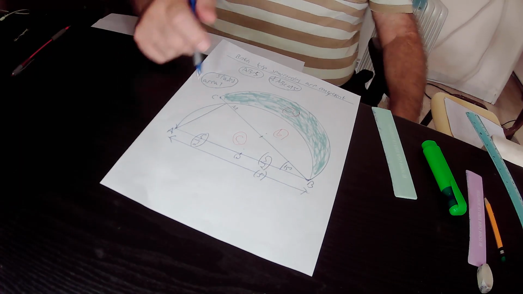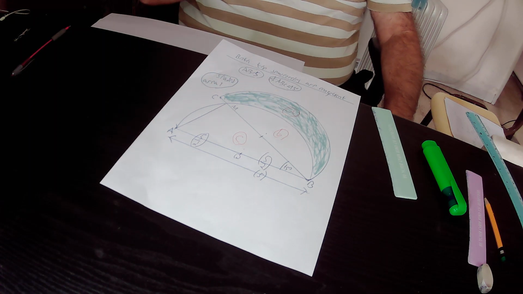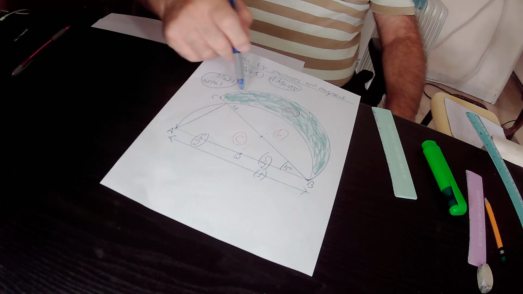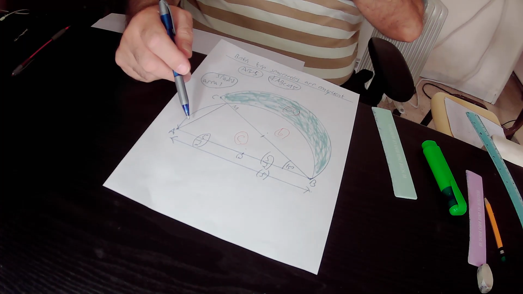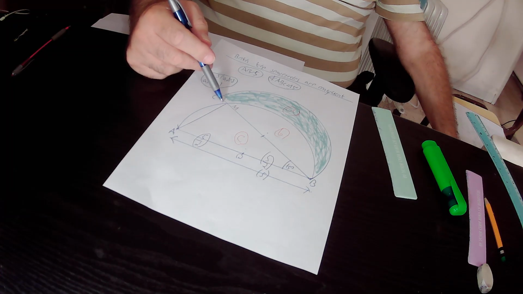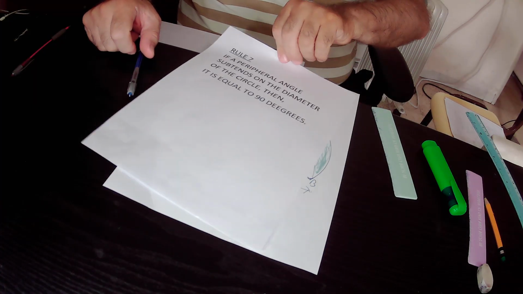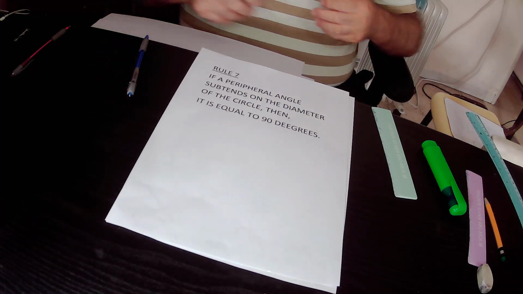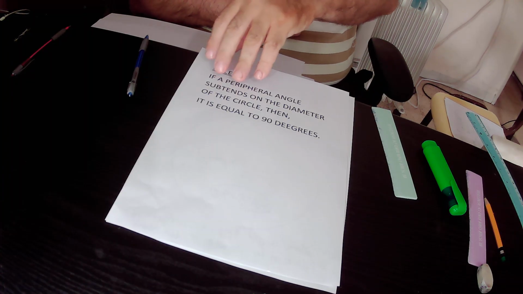By joining points A and M, we can develop triangle AMB. Angle AMB subtends the diameter AB of this semicircle, and therefore it must be equal to 90 degrees inside according to rule 7. According to rule 7, if a peripheral angle subtends the diameter of the circle, then it is equal to 90 degrees inside.